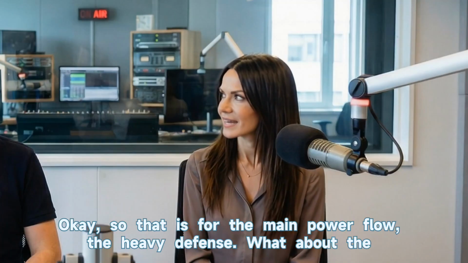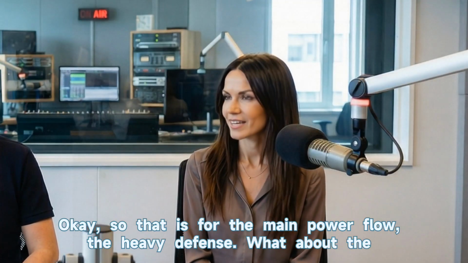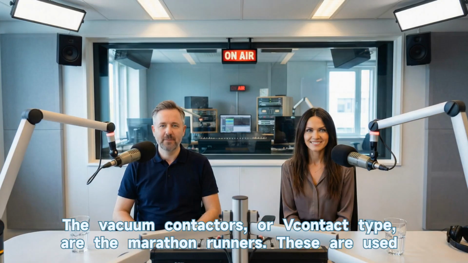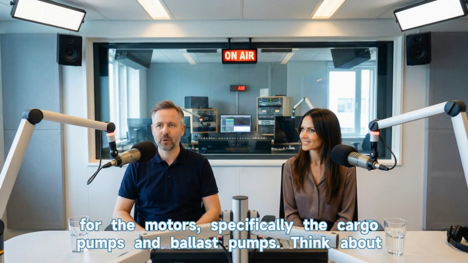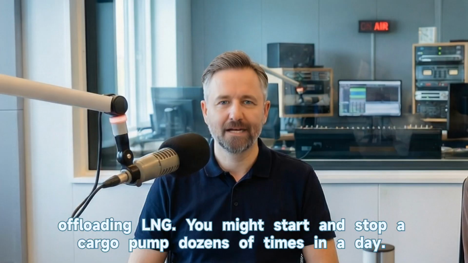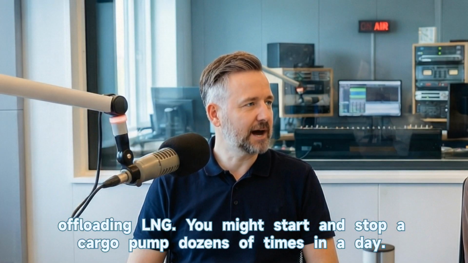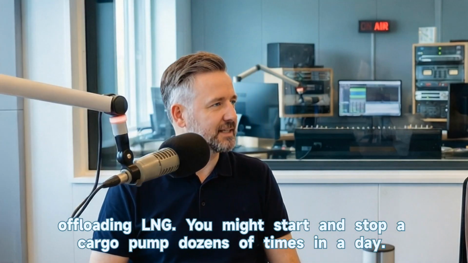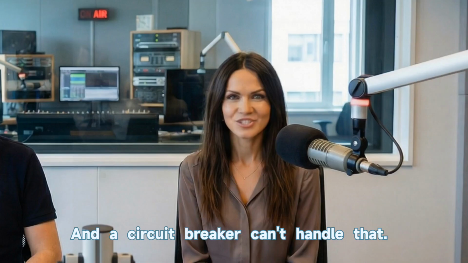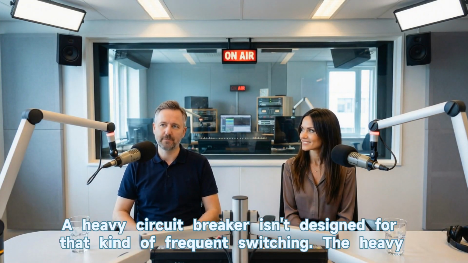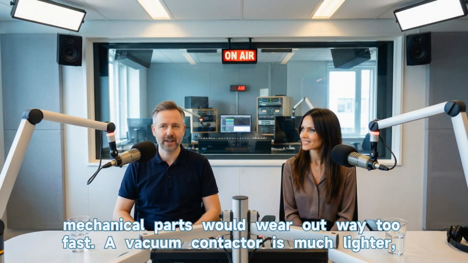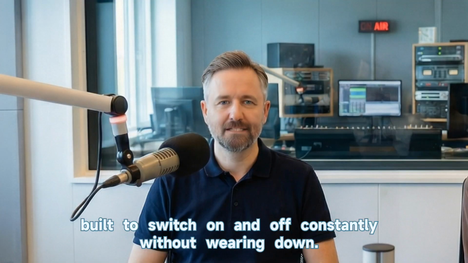Okay, so that is for the main power flow, the heavy defense. What about the vacuum contactors? The vacuum contactors, or V-contact type, are the marathon runners. These are used for the motors, specifically the cargo pumps and ballast pumps. Think about offloading LNG. You might start and stop a cargo pump dozens of times in a day. Start, stop, start, stop. And a circuit breaker can't handle that. A heavy circuit breaker isn't designed for that kind of frequent switching. The heavy mechanical parts would wear out way too fast. A vacuum contactor is much lighter, built to switch on and off constantly without wearing down.